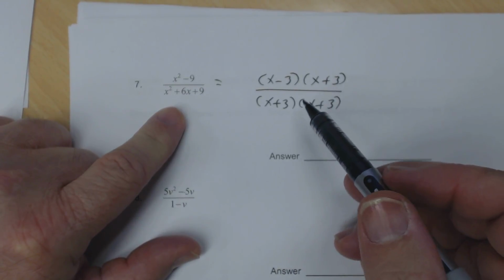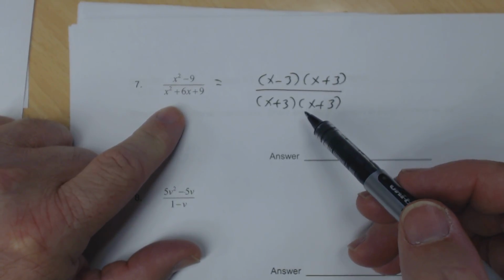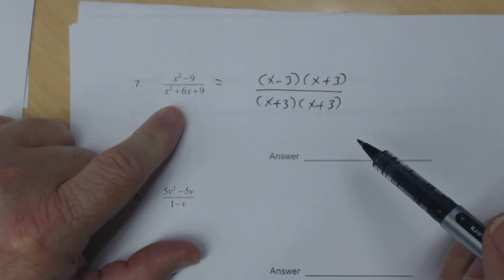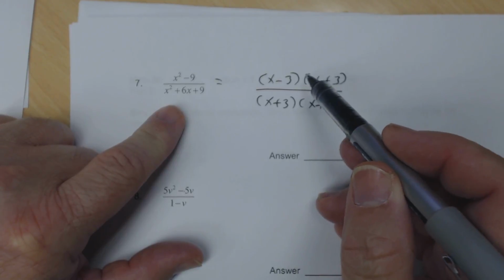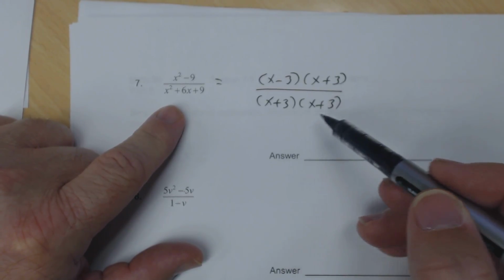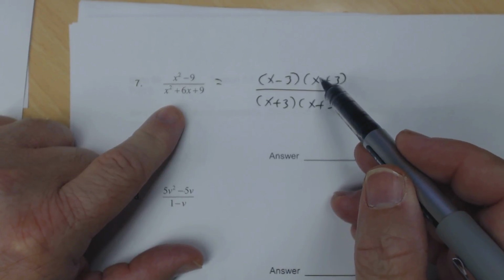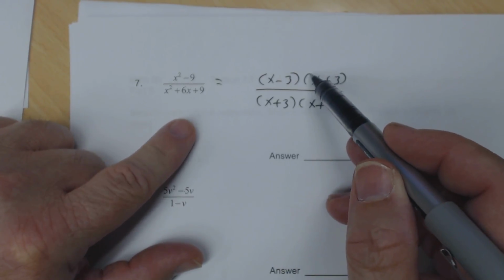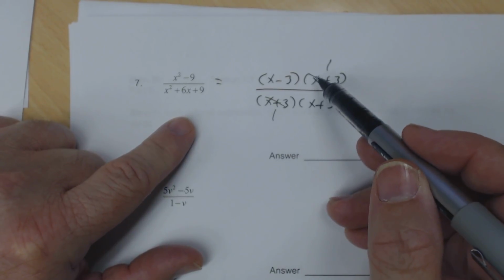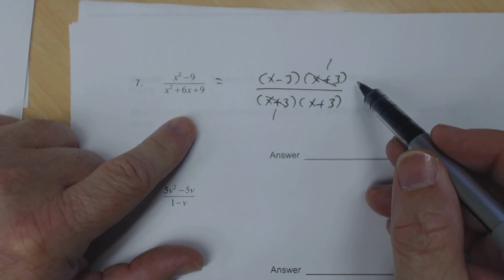And remember, you can always check yourself. You should always check yourself if you have time, just by foiling this out, seeing if you get this back. All right, and then you reduce. So my first factor is x minus 3. I don't have any in the denominator. My next factor is an x plus 3. I have 2, but I can only reduce 1.